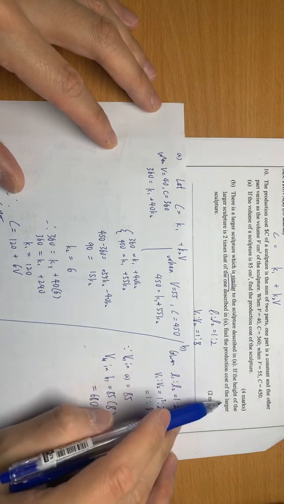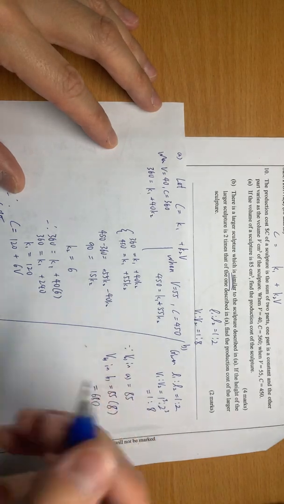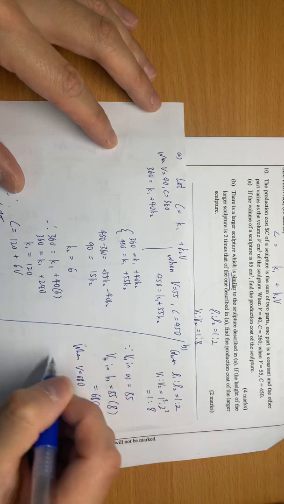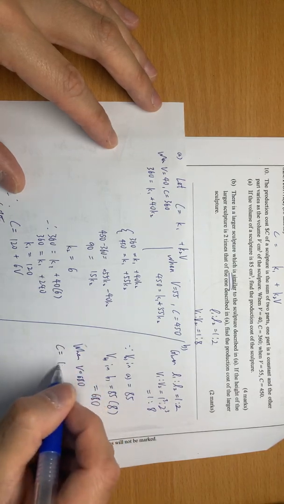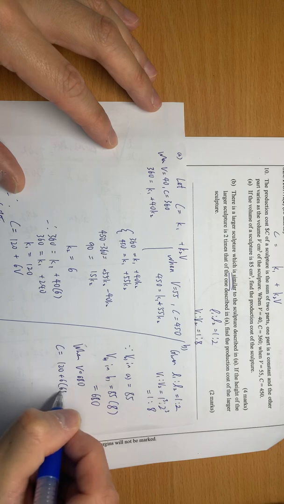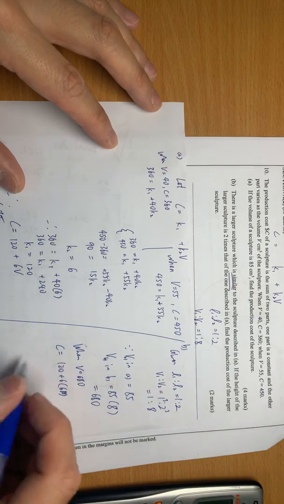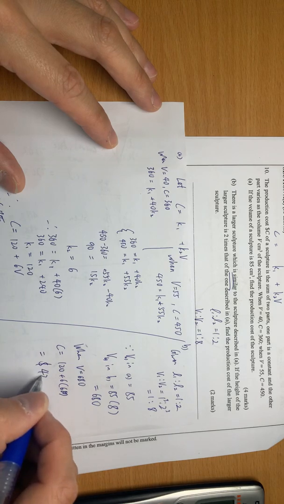And then we are going to find the production cost. So we just repeat the same thing again. When V is equal to 680, then the cost is equal to 120 plus 6 times 680. Then we got 4,200.